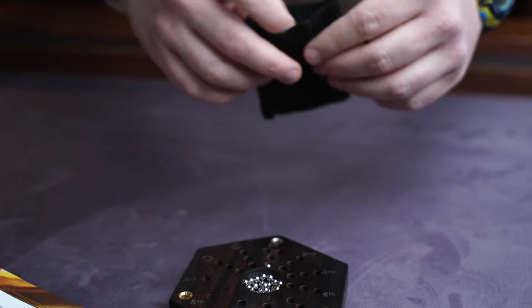And that's how you'll get it when you get your caster tile. And I think that's about it. Okay, caster tile, good.